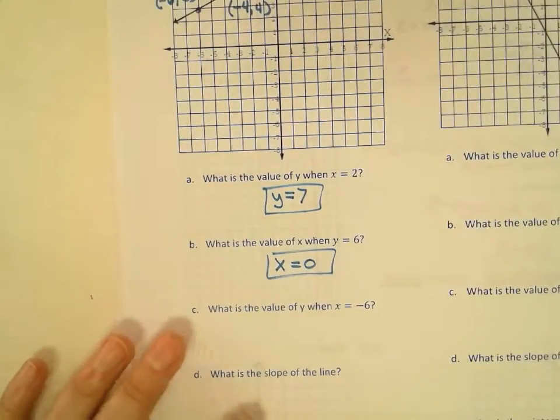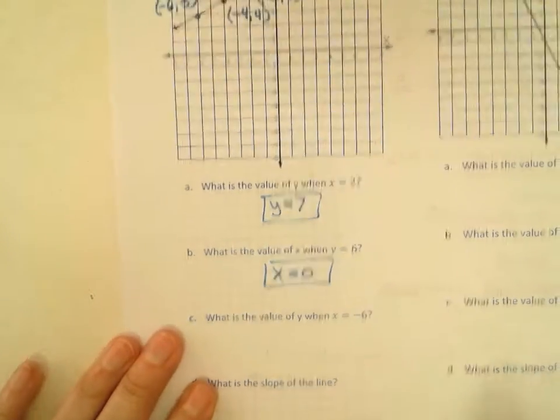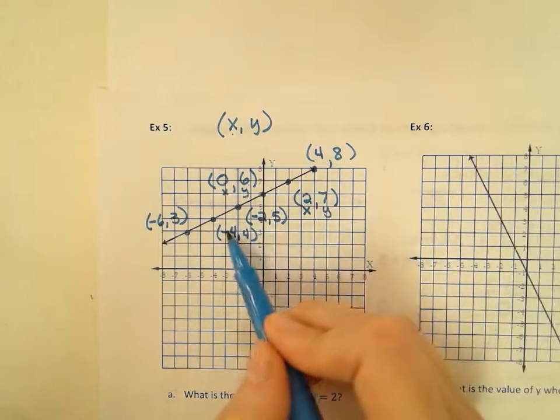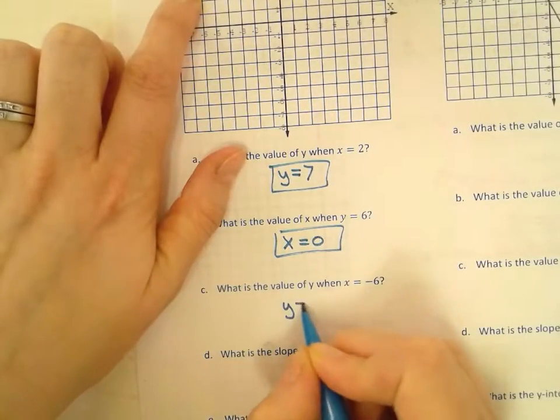C, getting practice with that again. What is the value of y when x equals -6? So now, x is the first number, so now I'm looking for where my x value is -6, it's right there. The y value that goes with it is 3, so y equals 3.